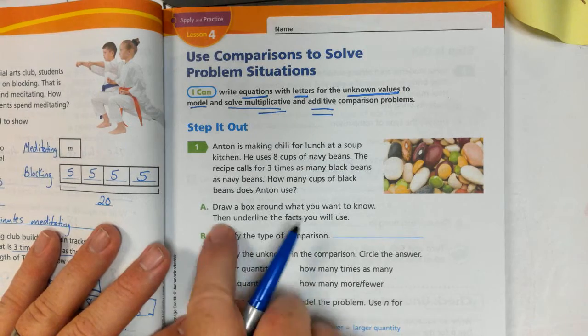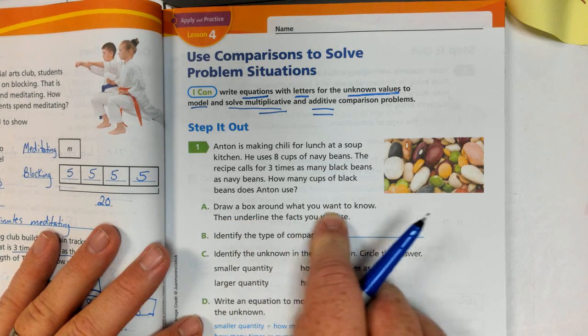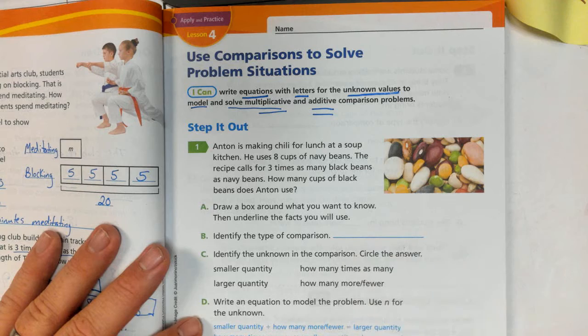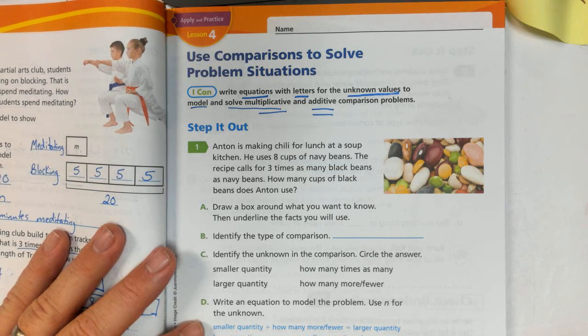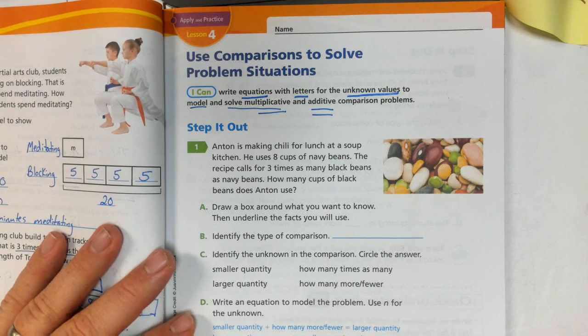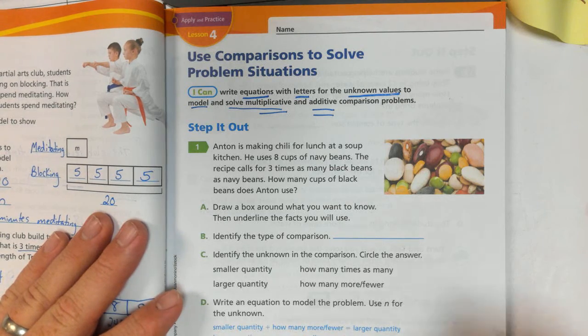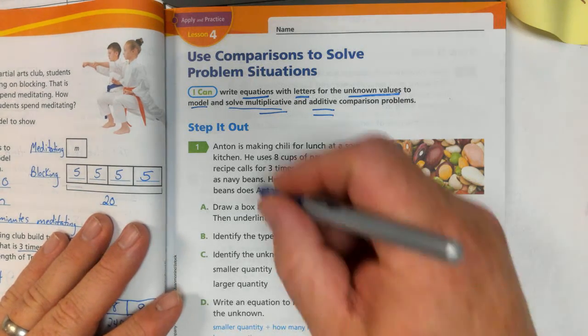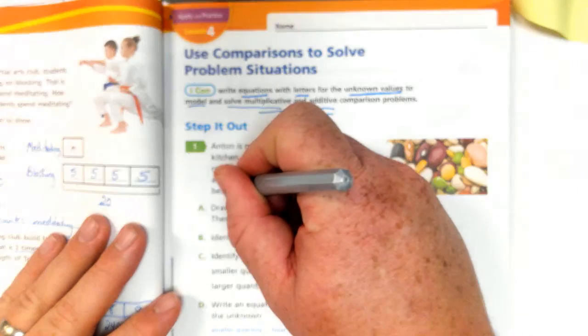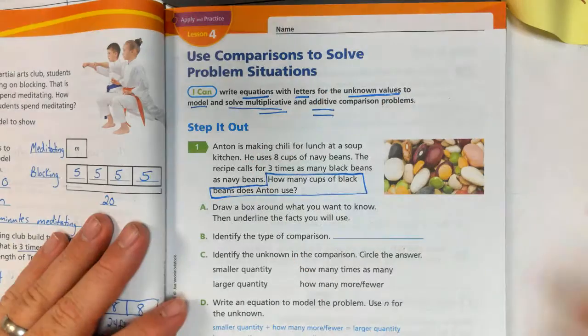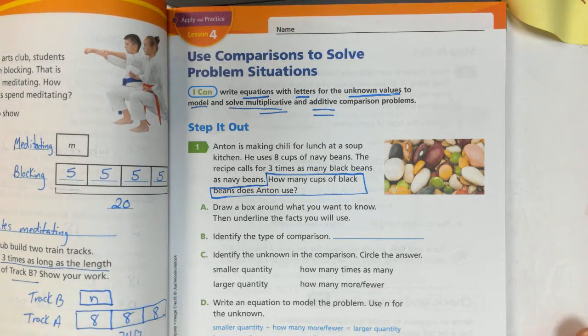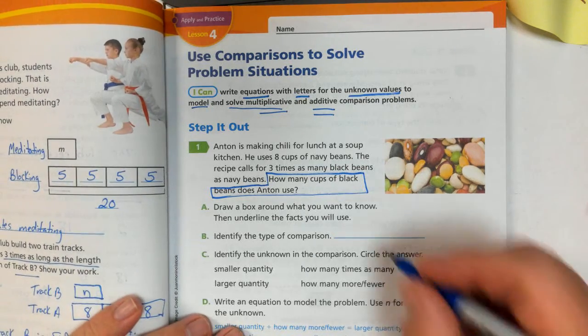But let's just take a look at what they're asking us to do here. Draw a box around what you want to know, then underline the facts you will use. So this is sort of like a strategy that we already do, and I know you've used this before when you're doing word problems. We circle, we underline, we put a box around important information, but specifically they're asking us to draw a box around what you want to know. In other words, the question. So we would box in the question. Okay? That is an important step because that gives us our goal. What are we trying to accomplish? What are we trying to figure out? Okay, so we did that.